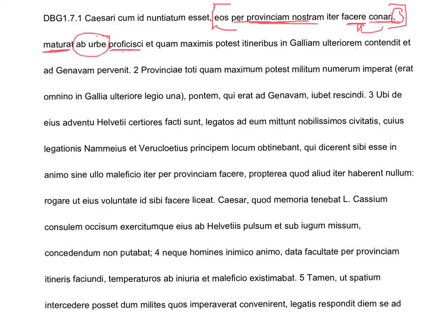Caesar loves to do this. He likes to use potest with quam maximis, as much as he could, as great as possible. So he uses potest almost in an adverbial sense. So that's not really a verb, but this just means with as great, here it is, itineribus, as possible. With as great a march as possible. In other words, he was hurrying really quickly. He hastened to leave from the city, and with as great a march as possible, he contended into ulterior Gaul.